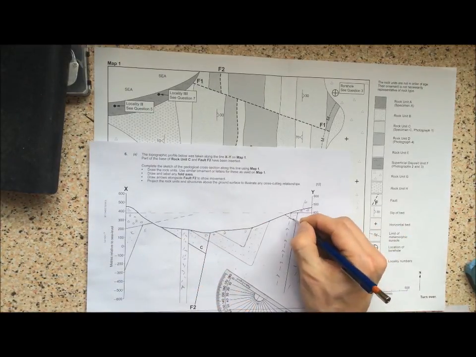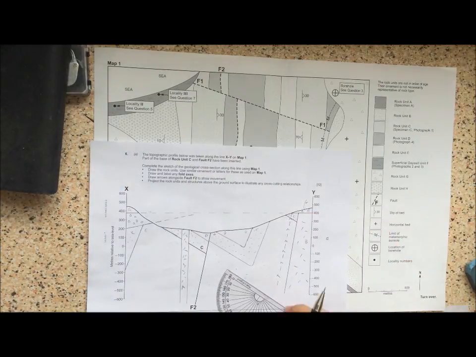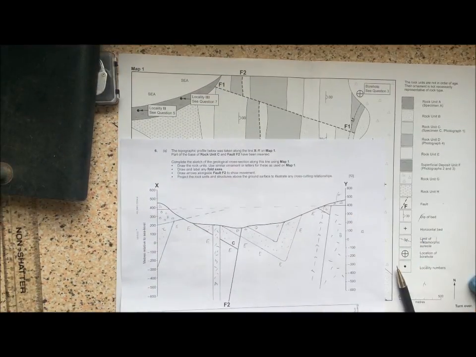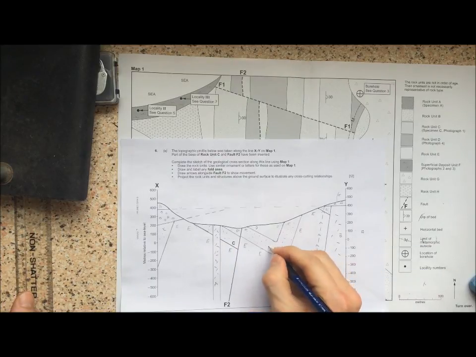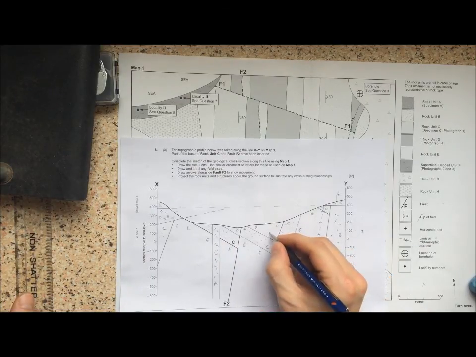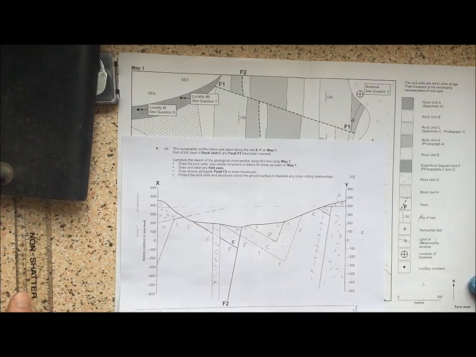And that's going to be C bed there. So we've just got the final elements to do now, the axial planar traces, movement on the fault and extension above ground level. I've just put these letter E's in here to make sure that the examiner knows that I understand what is below the C bed, and then there's the D bed there, so we've got that in.